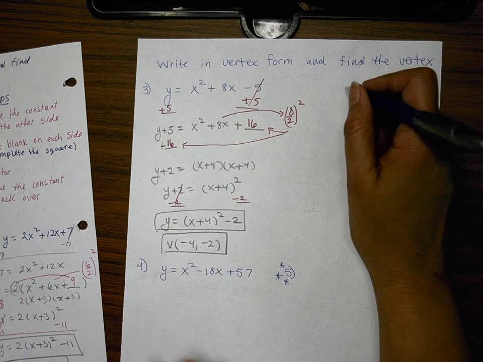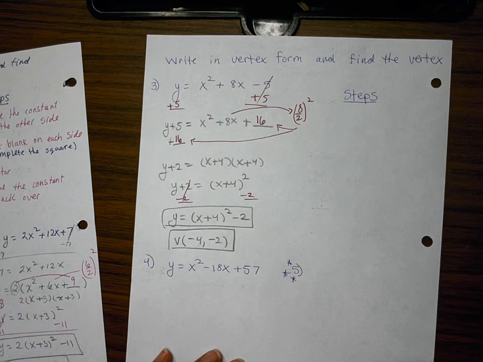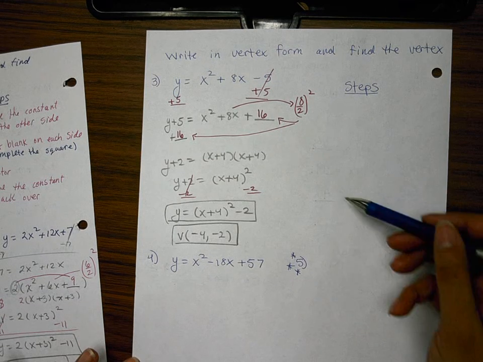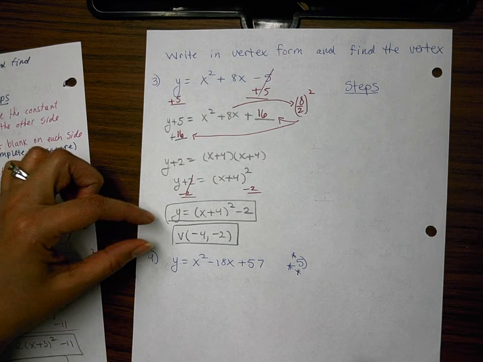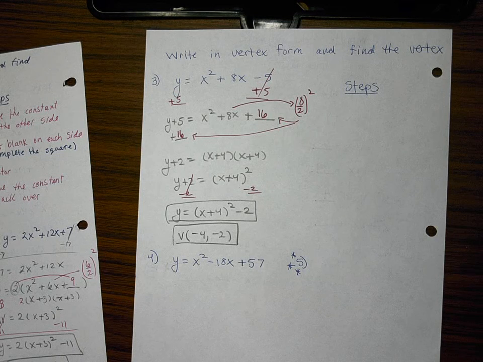And I want you to do the best to come up with some steps. Like, how would you explain this to a friend who was absent and they don't know how to do these? What steps would you give them to get these answers here at the bottom? Okay, that is it for this lesson.